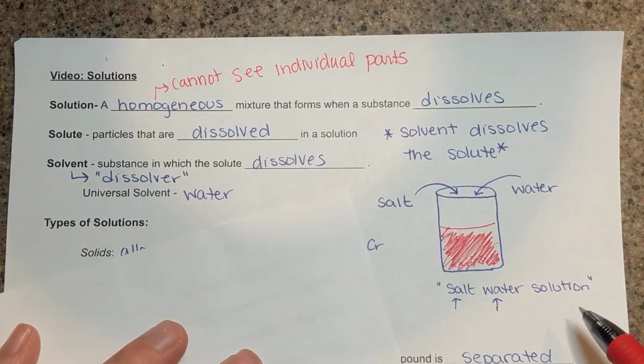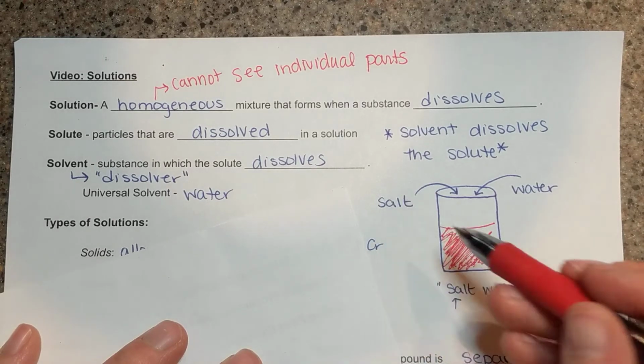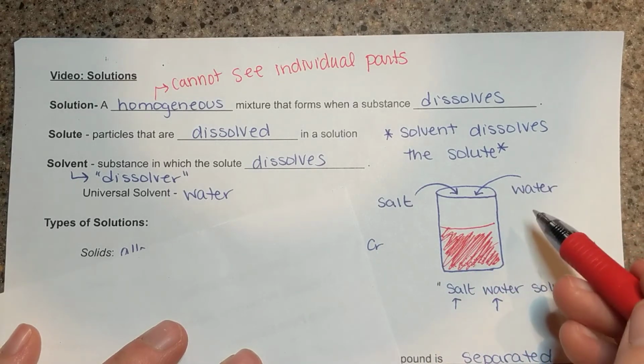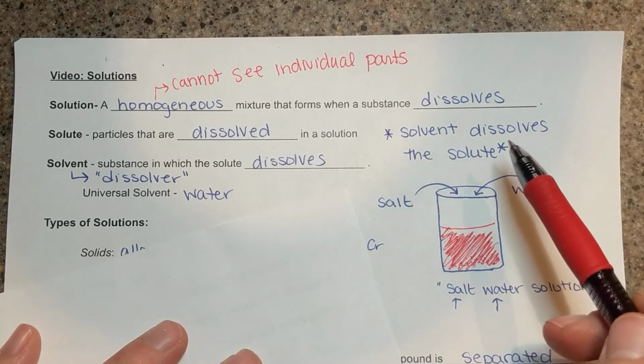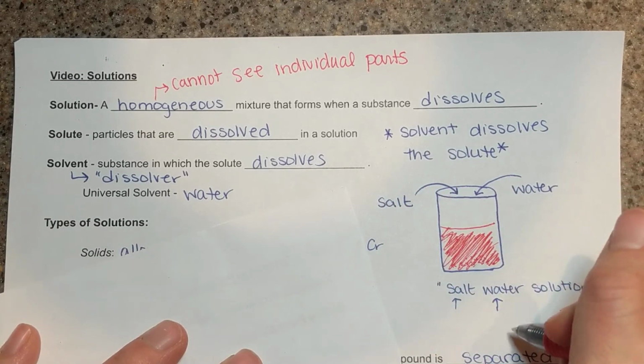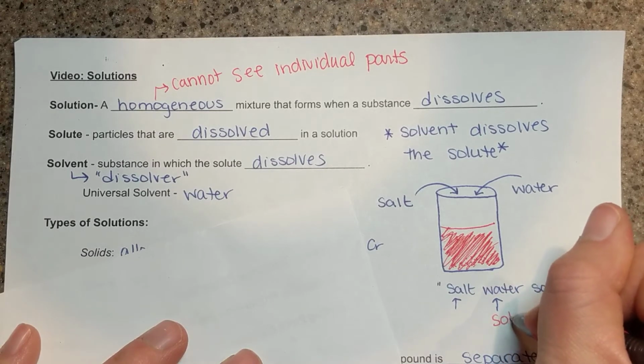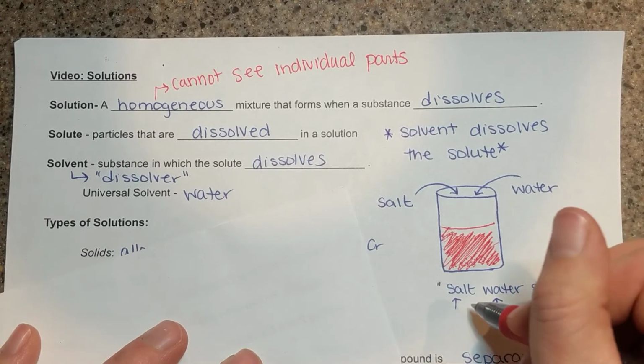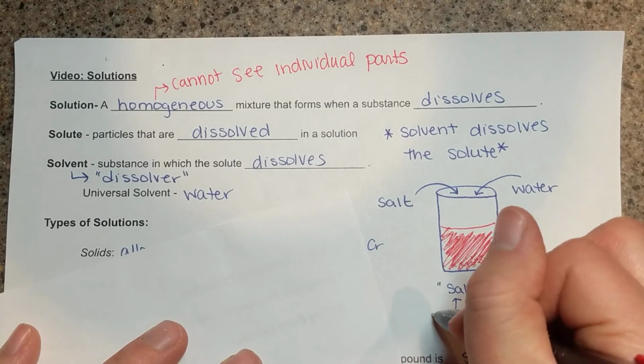Here in my saltwater solution, I have my salt, which got dissolved by my water. My solvent dissolves the solute, so my water dissolved the salt. That means that water is my solvent, and my salt is my solute.